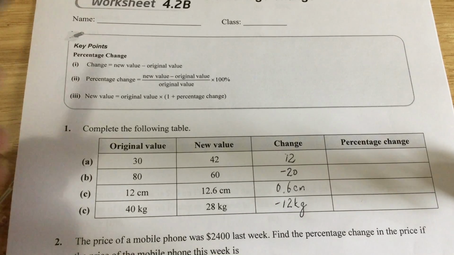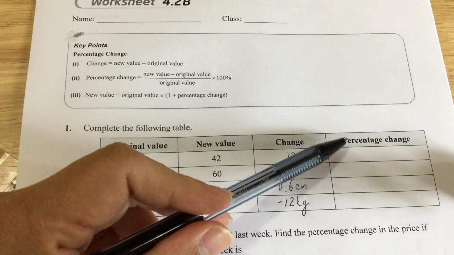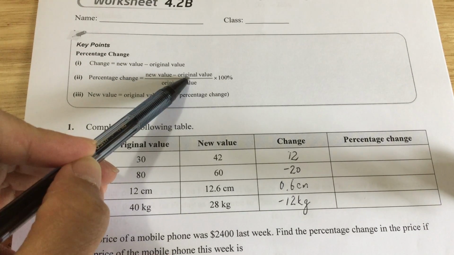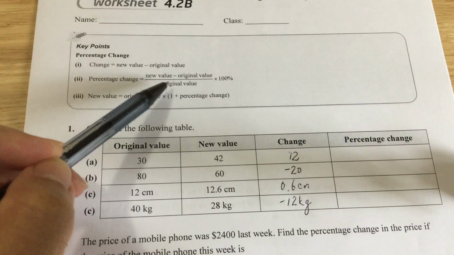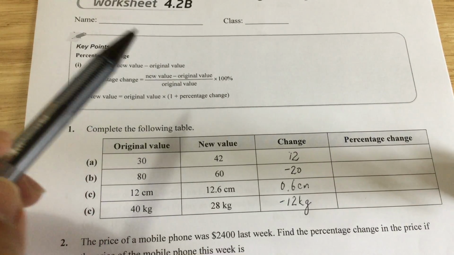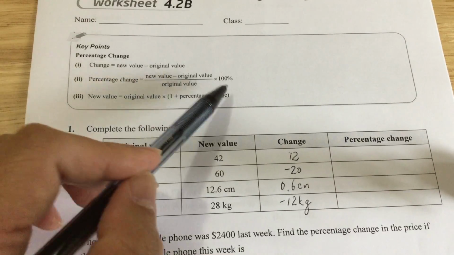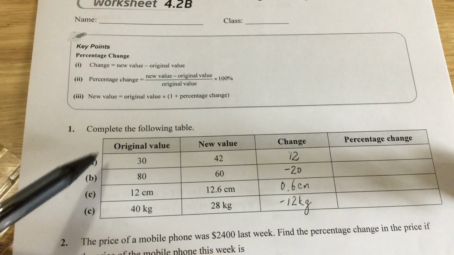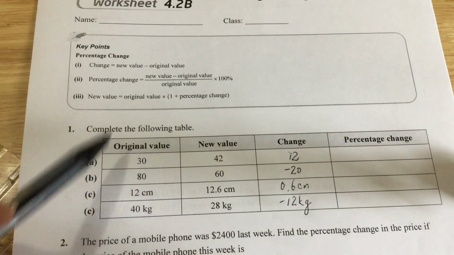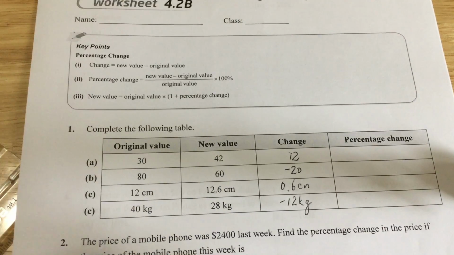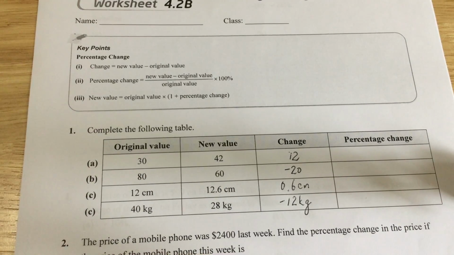So what about the percentage change you are going to calculate here? It's the same, it's the new value minus the original value. That means the change over the original value. Once again, for every formula you have here for the denominator, you will only have the original value. That means you are only required to write these as the denominator. You are not allowed to write these as the denominator. So make sure that what you have learned.